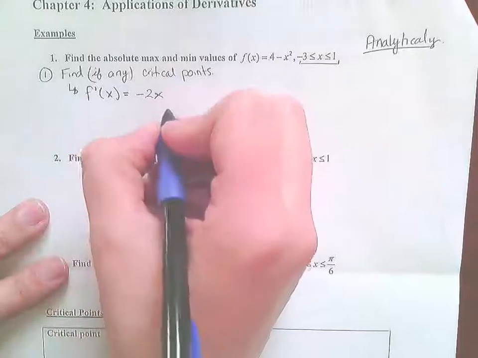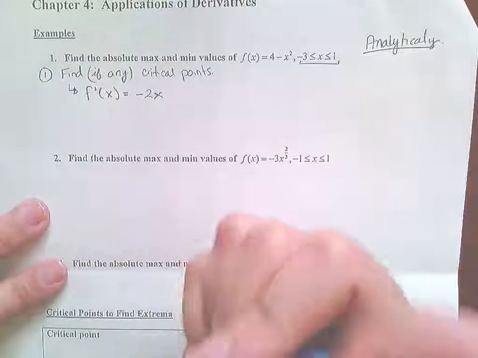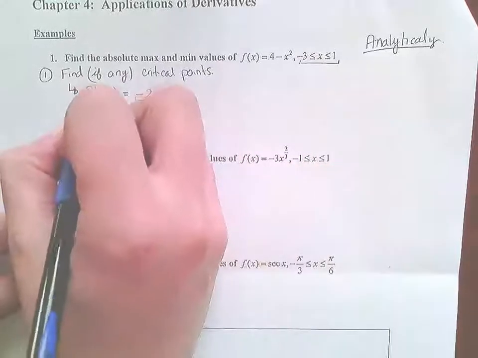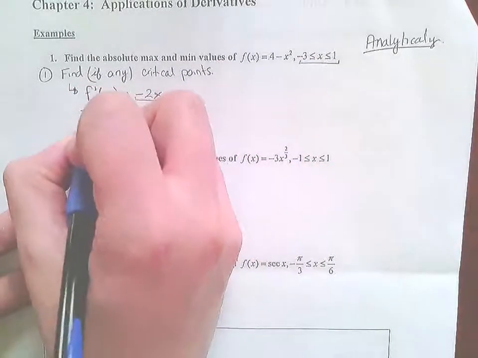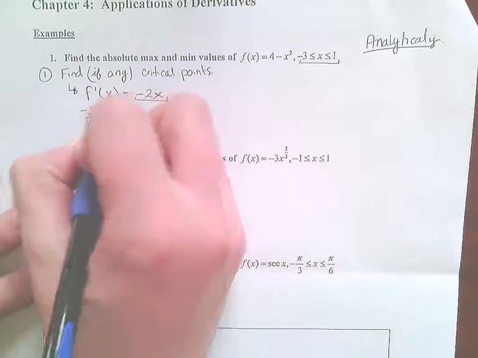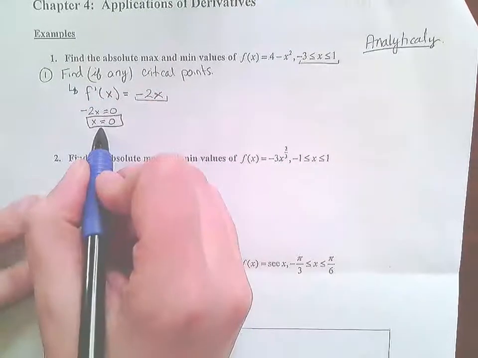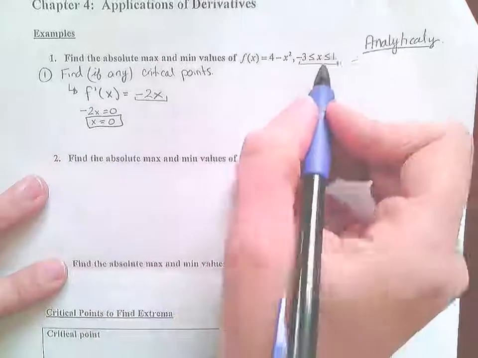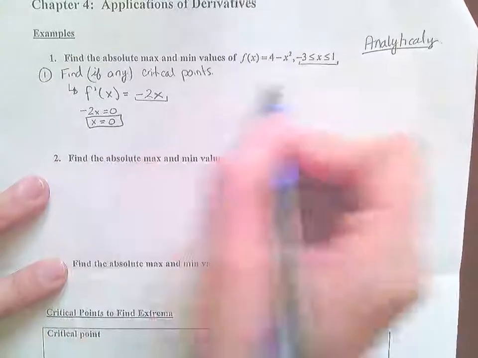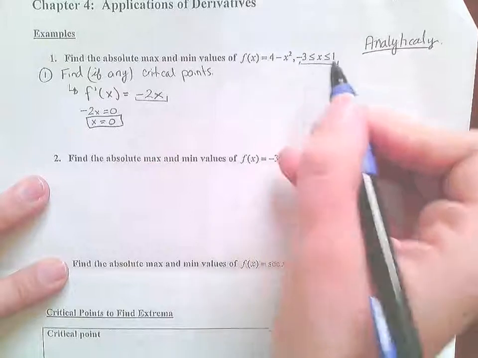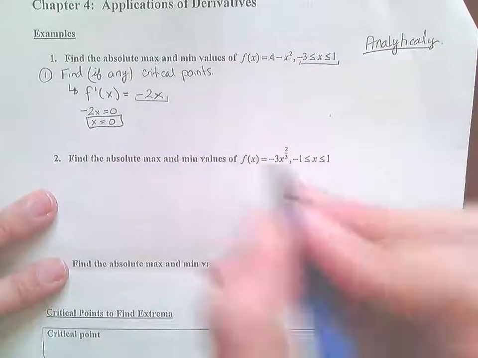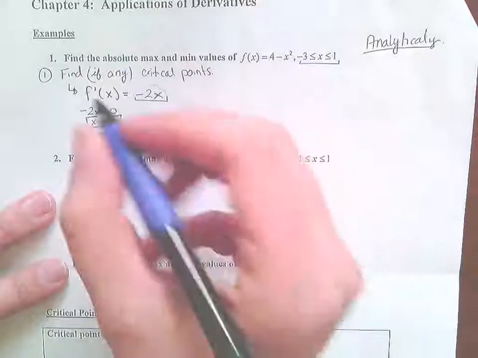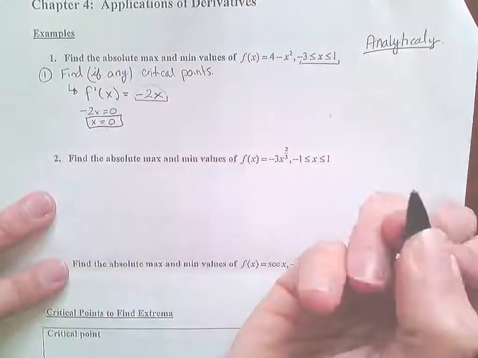So remember, the critical points, there are two places. It's either when the derivative is 0, so that's what I'm going to do. I'm going to set my derivative equal to 0 and solve it. And I end up with x equals 0. So x equals 0 is a critical point. It's a point inside of this domain, and it represents a possible max or min value. Now, can this function ever be undefined? No. So this is our only critical point.